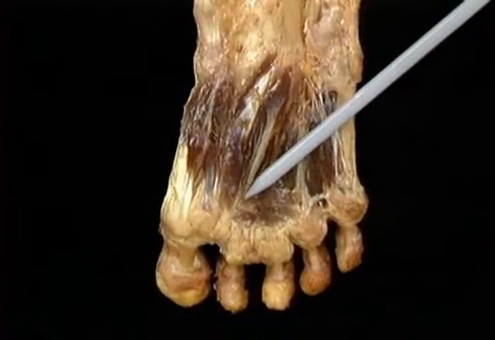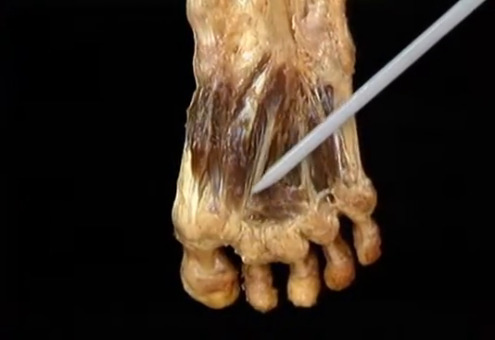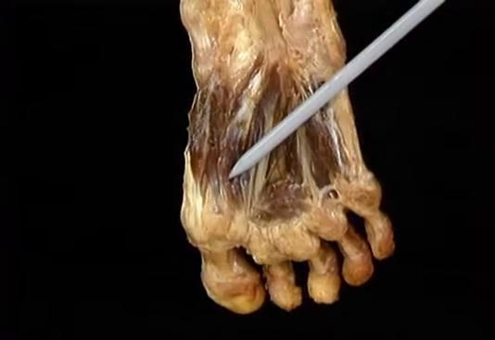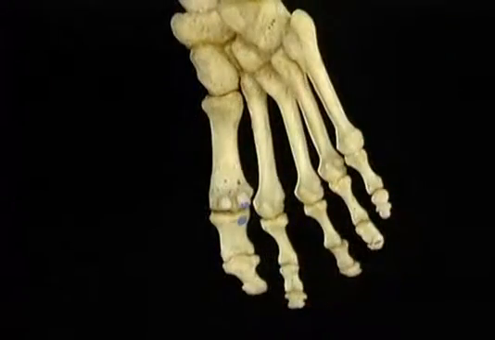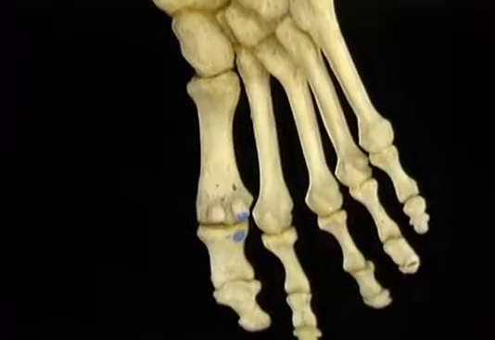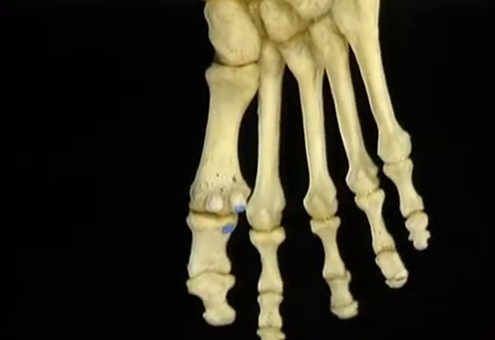These two heads converge and merge with the medial head of flexor hallucis brevis, sharing its insertion on the medial sesamoid bone and on the base of the proximal phalanx.